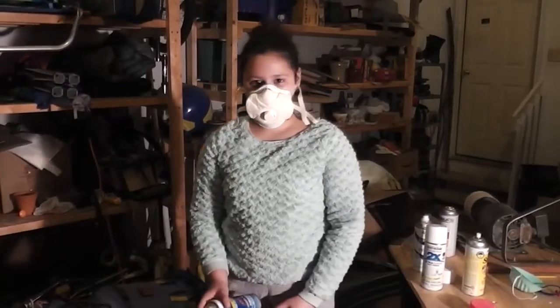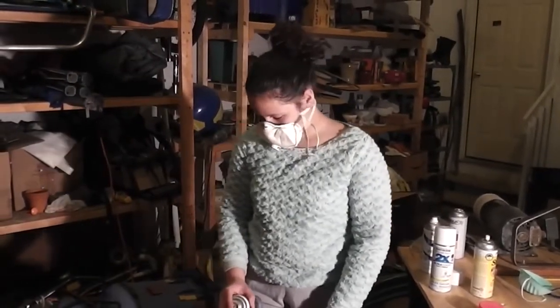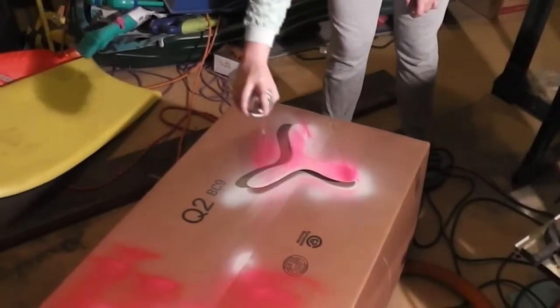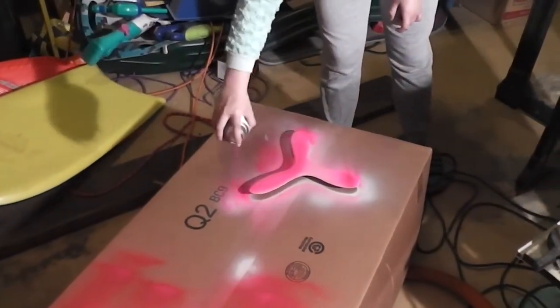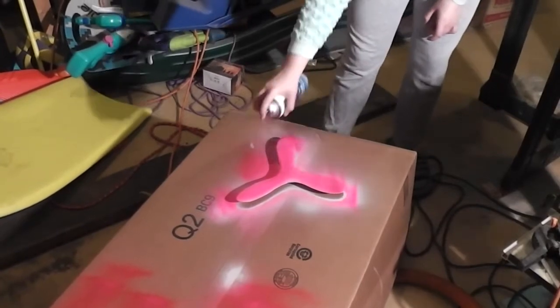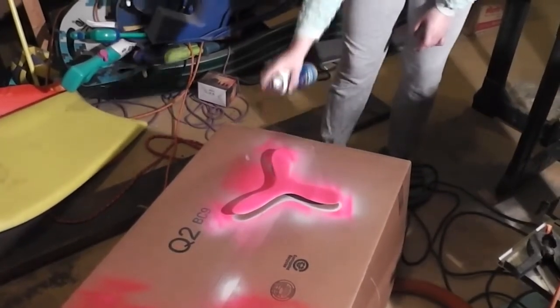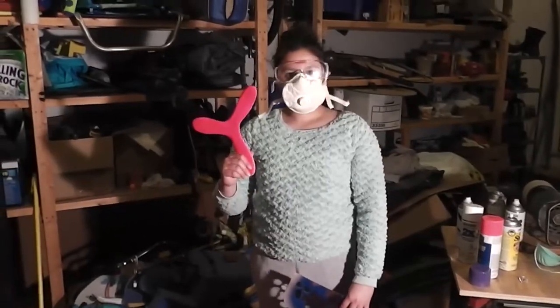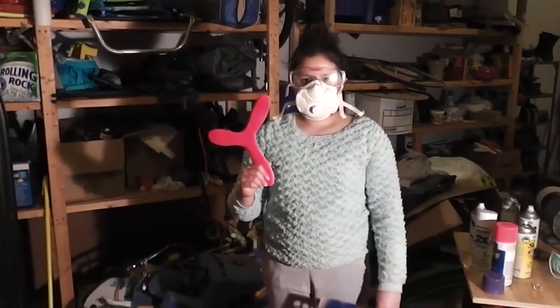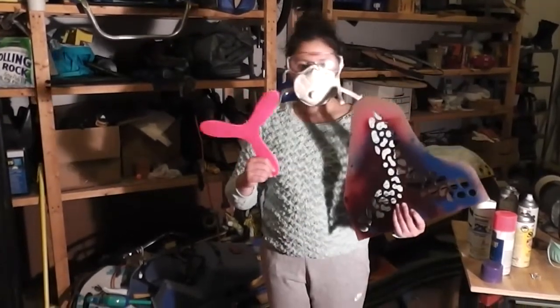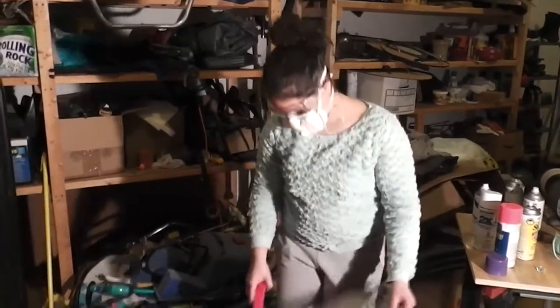After letting my boomerang dry overnight, I'm now going to spray it with my pink spray paint. After letting this pink paint dry for a few hours, I'm now going to spray purple dots on it with this stencil.